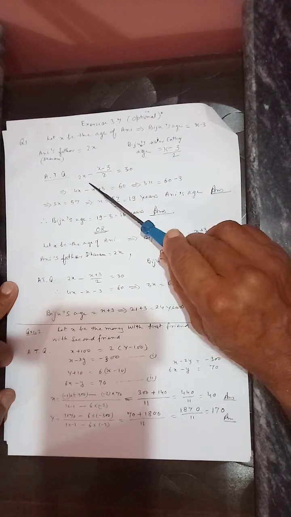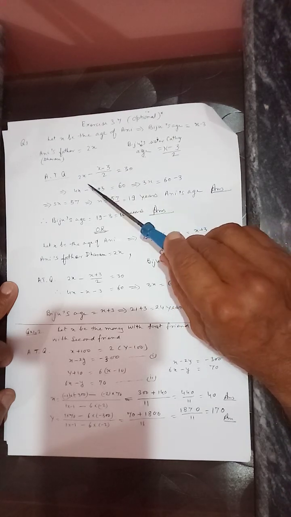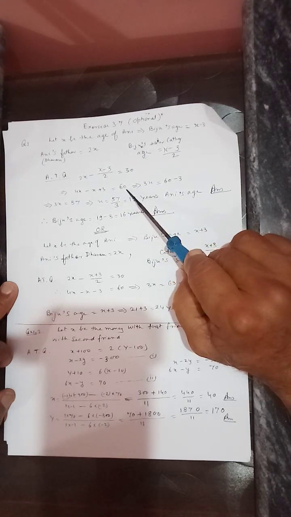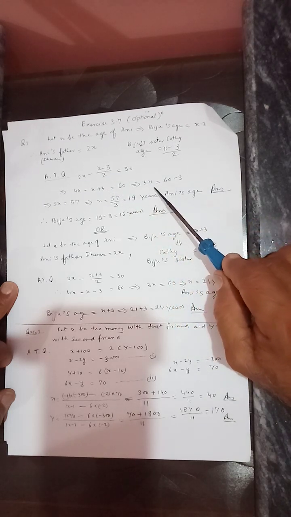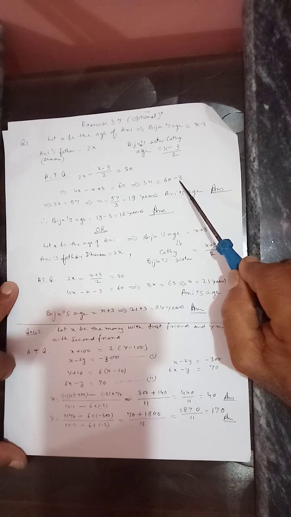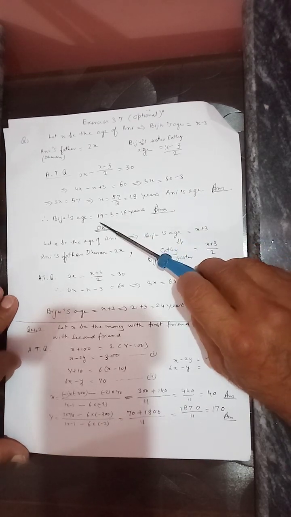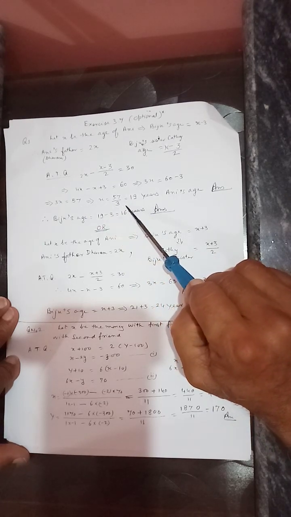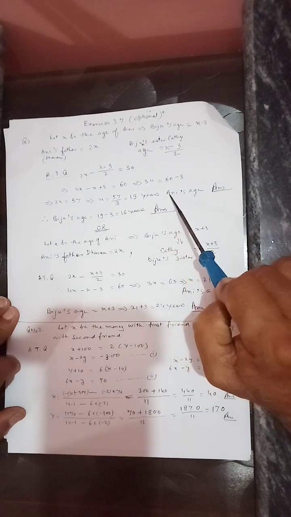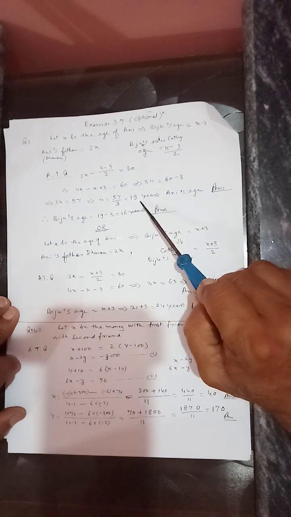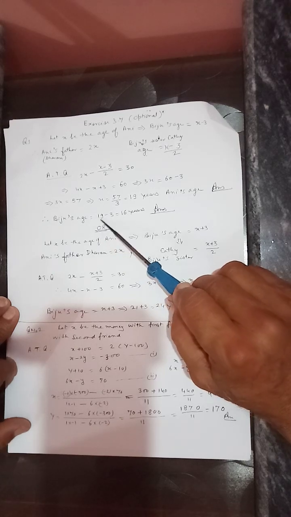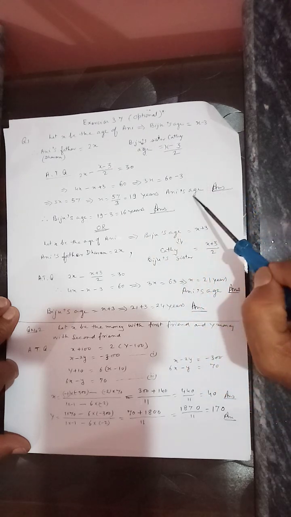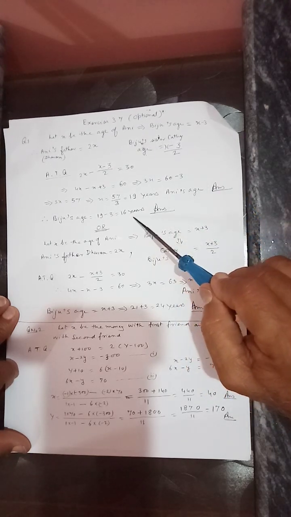You see, just multiply it by 2 throughout. You will get 4x minus x plus 3 equal to 60. Ultimately, 3x will be equal to 60 minus 3. So 3x equals 57. So x will be equal to 57 divided by 3, 19 years. So Ani's age will be equal to 19 years. Therefore, Biju's age will be 19 minus 3, that is 16 years. These are the two answers, 16 and 19.